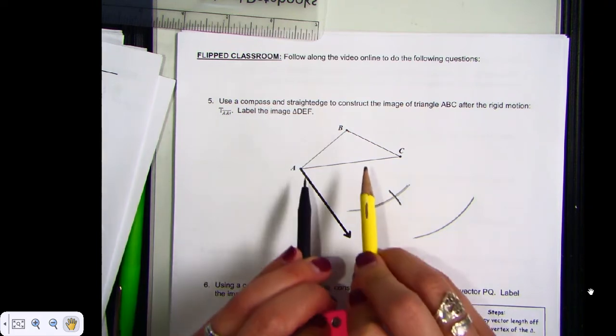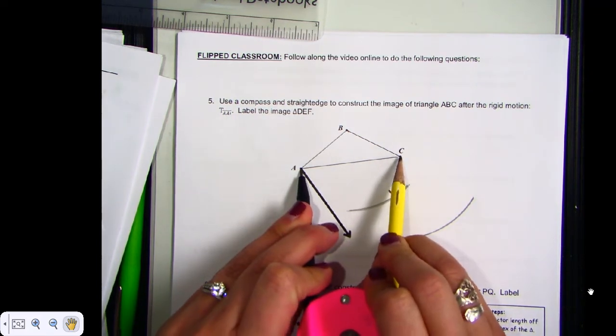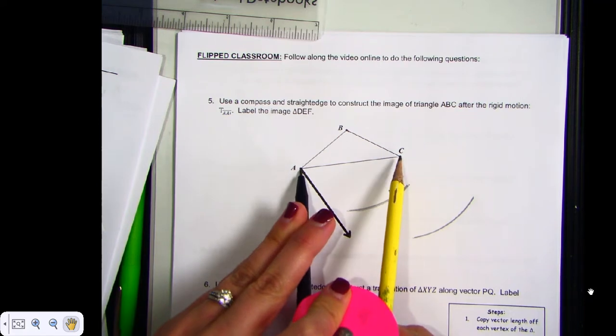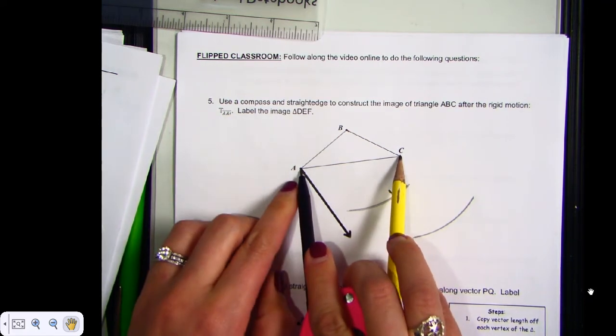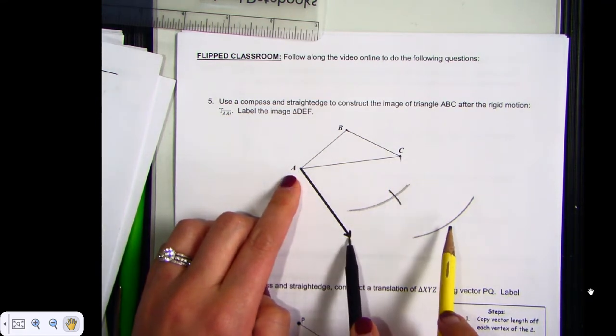Now I'm going to open my compass from A to C. I'm at the beginning of the vector. I'm going to jump my compass down to the end of the vector.